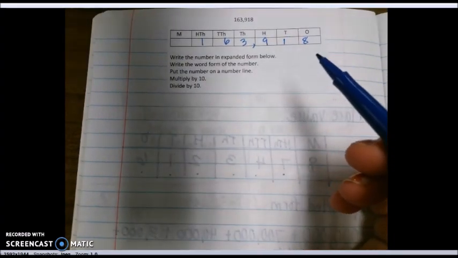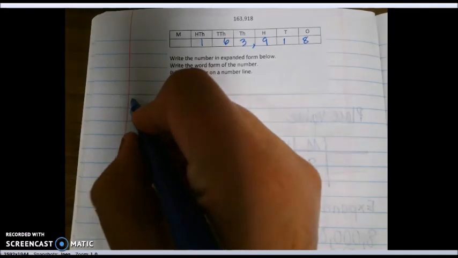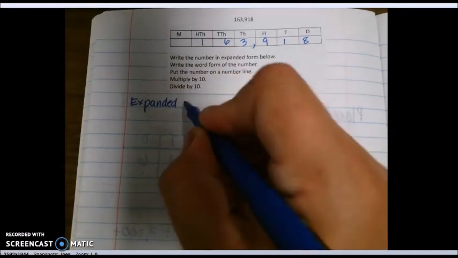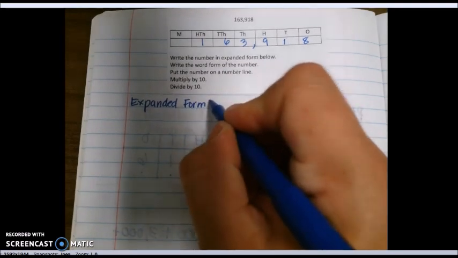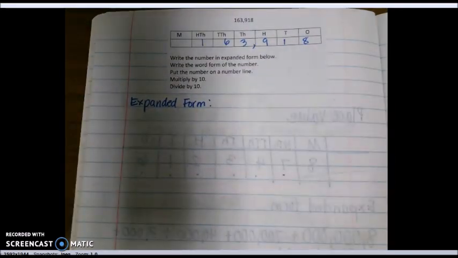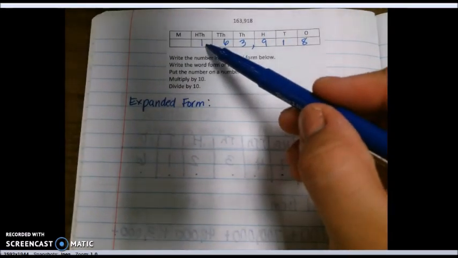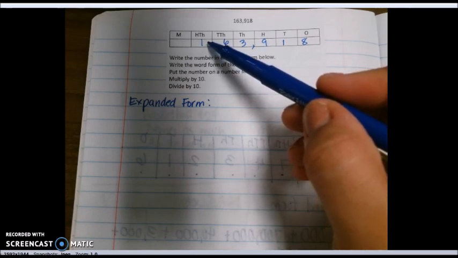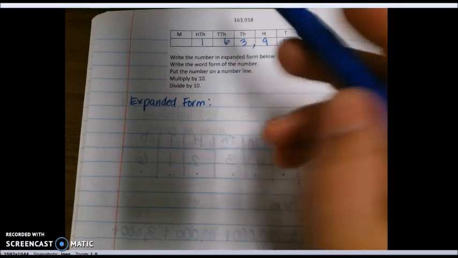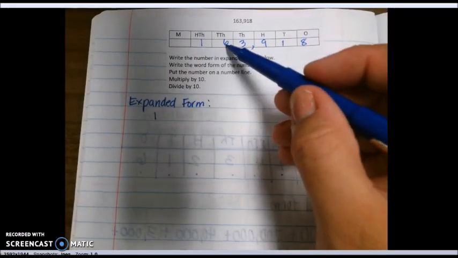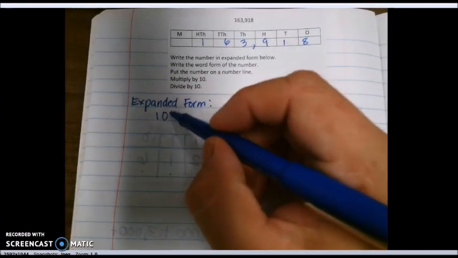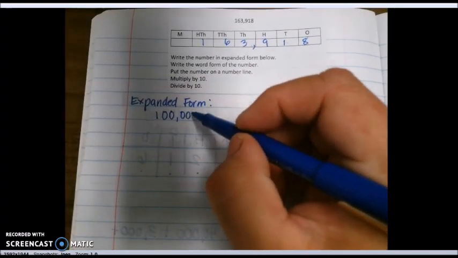And the way that you use expanded form is you look at each place value. So if I start with 1, right here in the 100,000s place, then I'm going to put that 1 down and I'm going to put a 0 for every other digit. I'm going to make sure to include my comma. So I have 100,000.